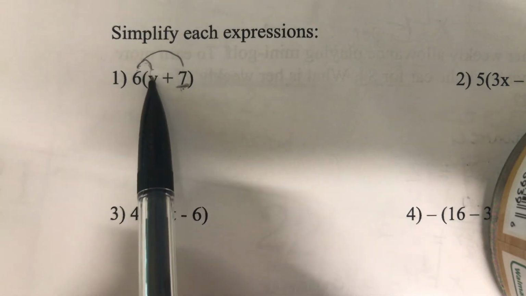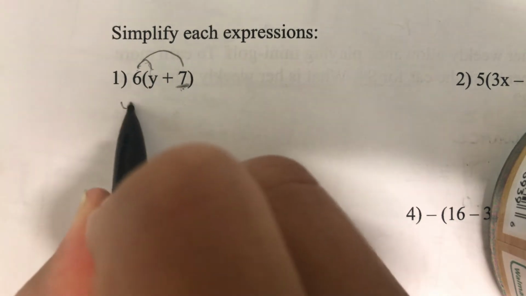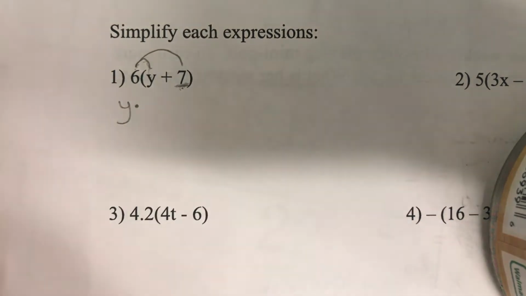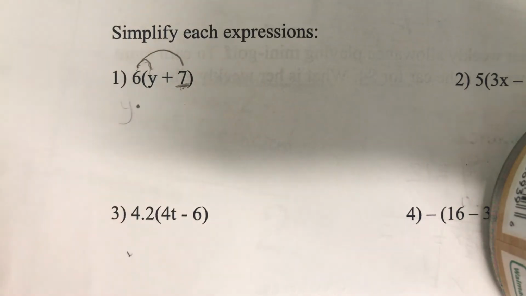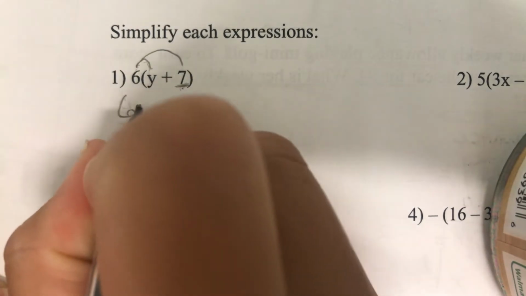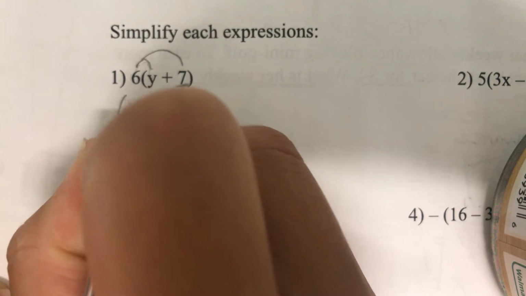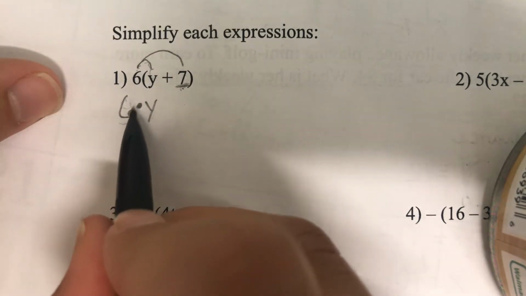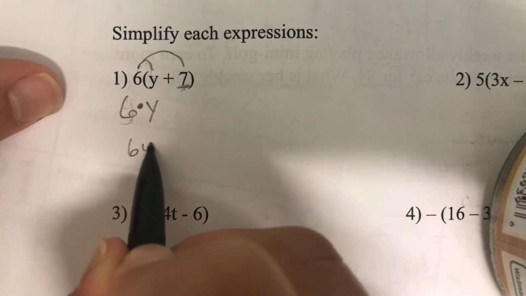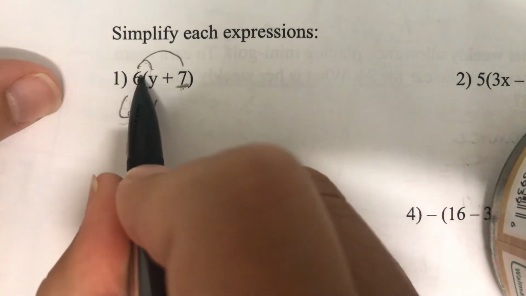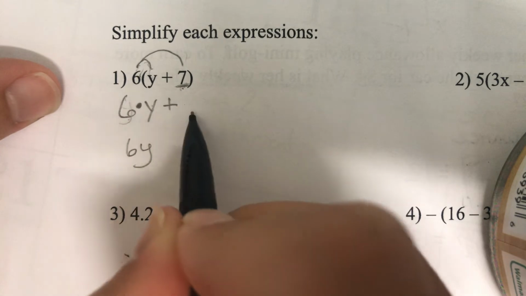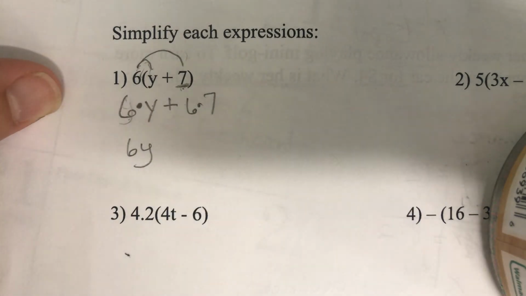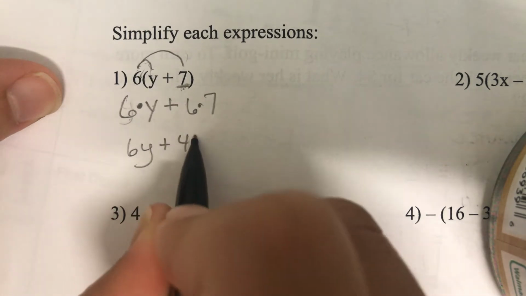So 6 times y is here, and you can use parentheses. I just wrote a y, I meant to write a 6. 6 times y. And as we get good at this, you could skip showing this work. I think you can do the work in your head: 6 times y is 6y. And then 6 times 7, so we keep that addition sign. 6 times 7 is 42.